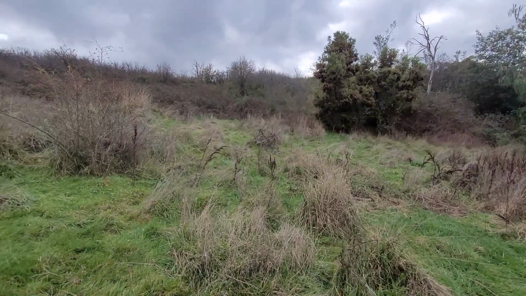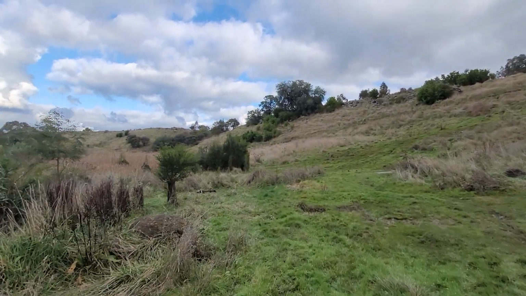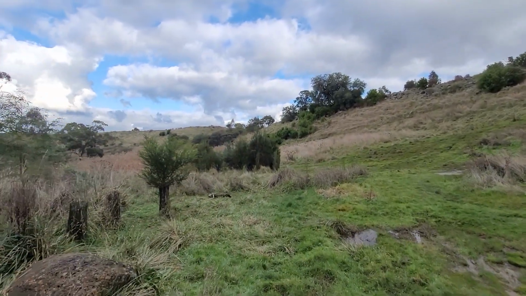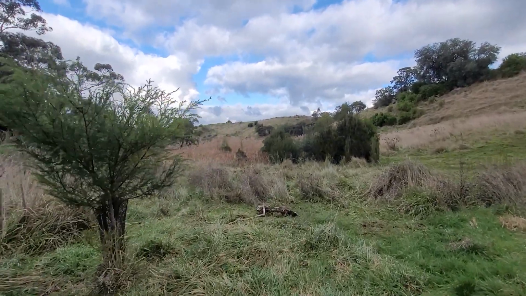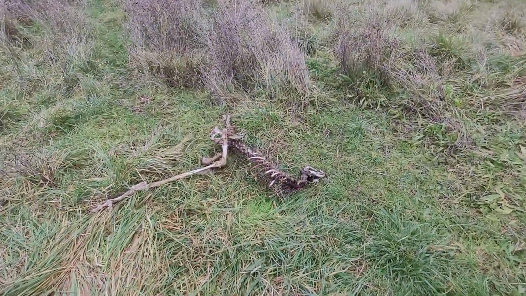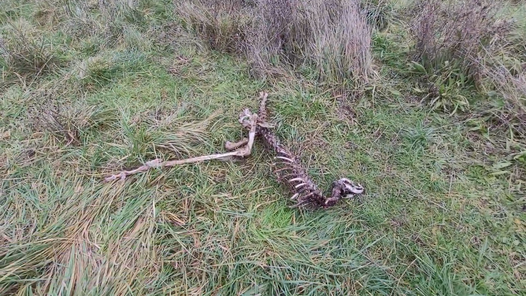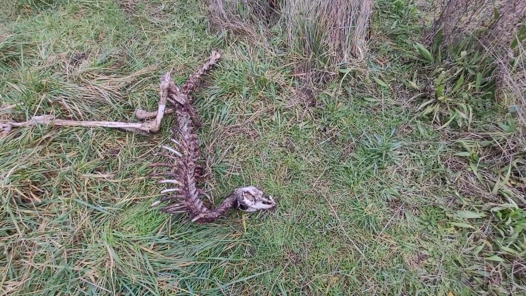Anyway, here, whoa. I can smell death already. Here we have a dead kangaroo. Quite fresh. There's the skull.